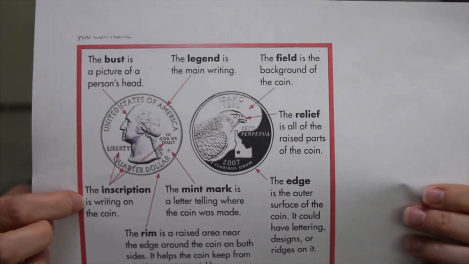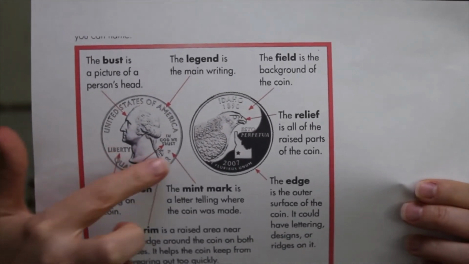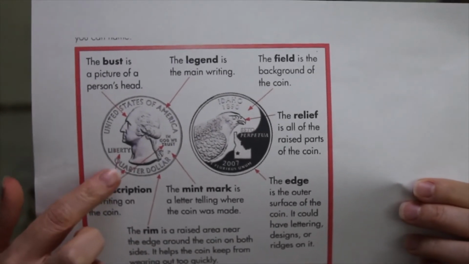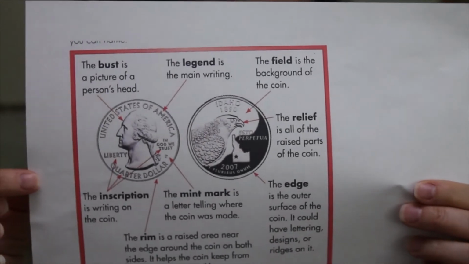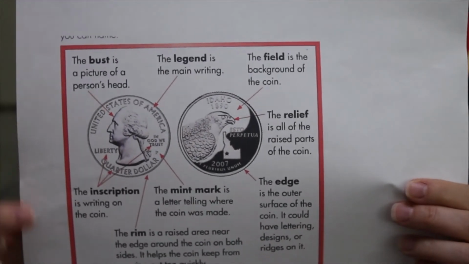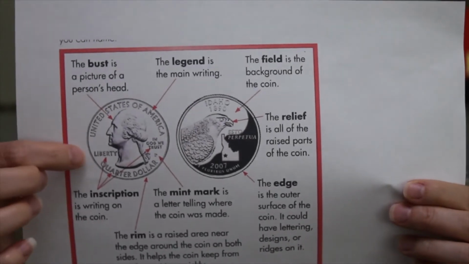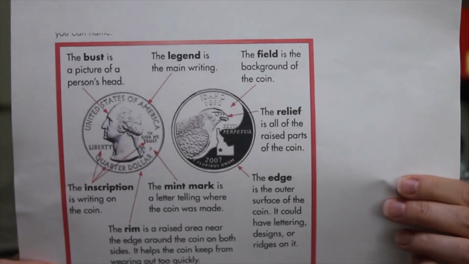Over here they talk about the inscription. Now in our coins we usually say things like liberty, in God we trust, and of course most of our coins will tell you what coin it is, such as a quarter. We also have a mint mark, but more about that in part 2. There's also a rim. Now a rim is a raised section on both sides of the coin, and it's there to help the coin last longer.